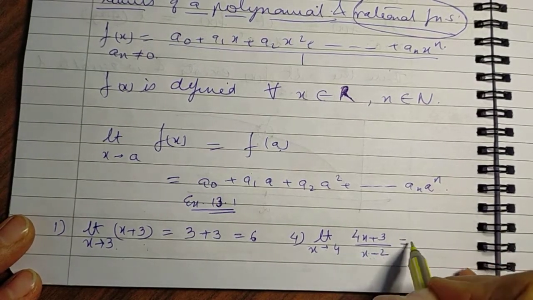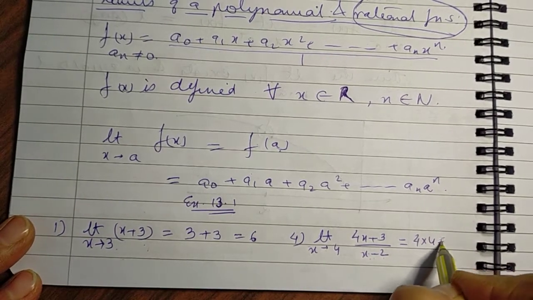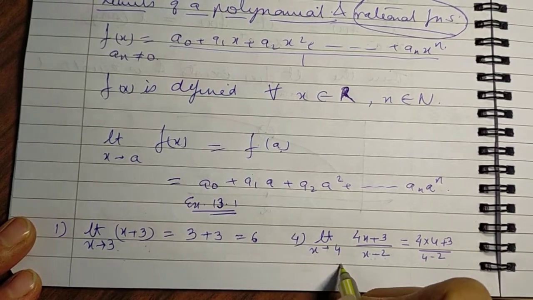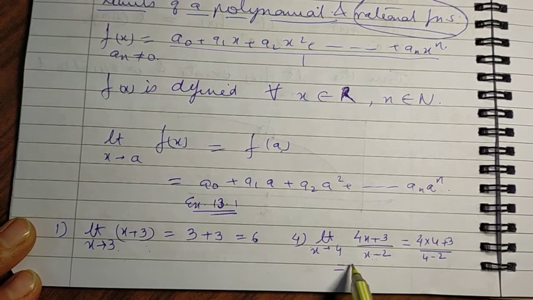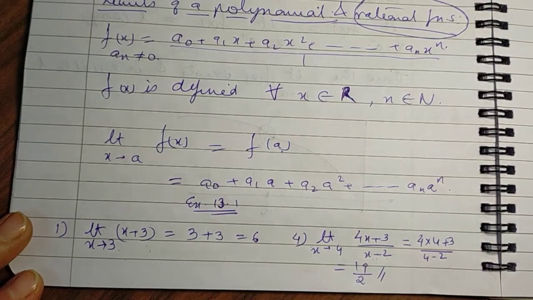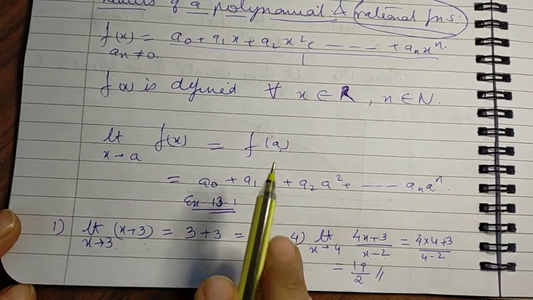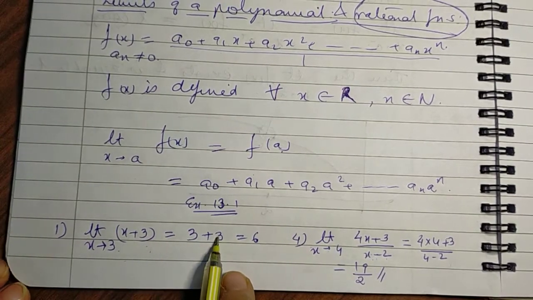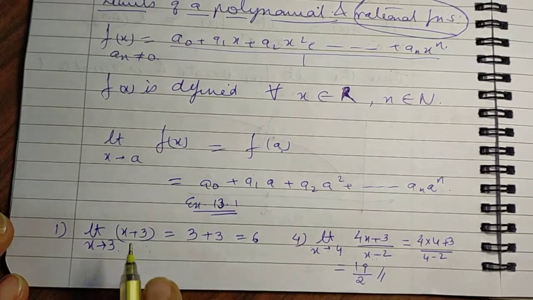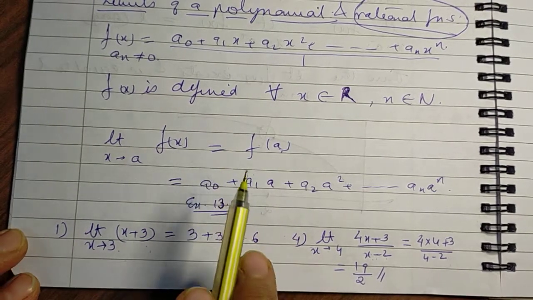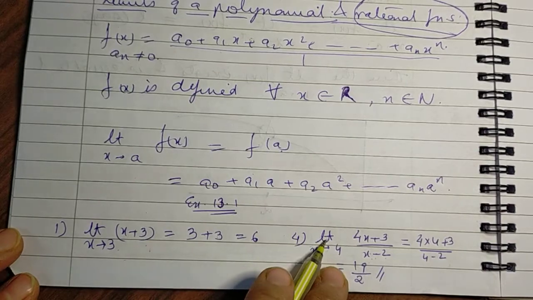So we simply find it as (4 plus 3) upon (4 minus 2), which comes out to be 7 upon 2, which is the answer. So in cases where the function is defined at the particular value x tending to a, the limiting value is simply the value of the function at that point.